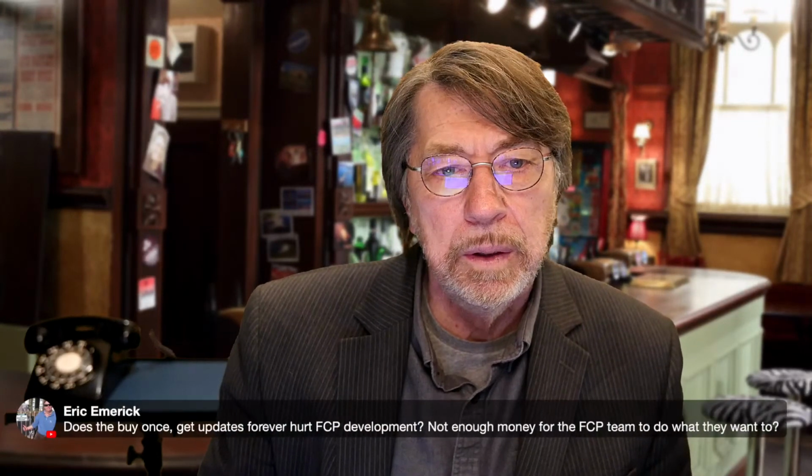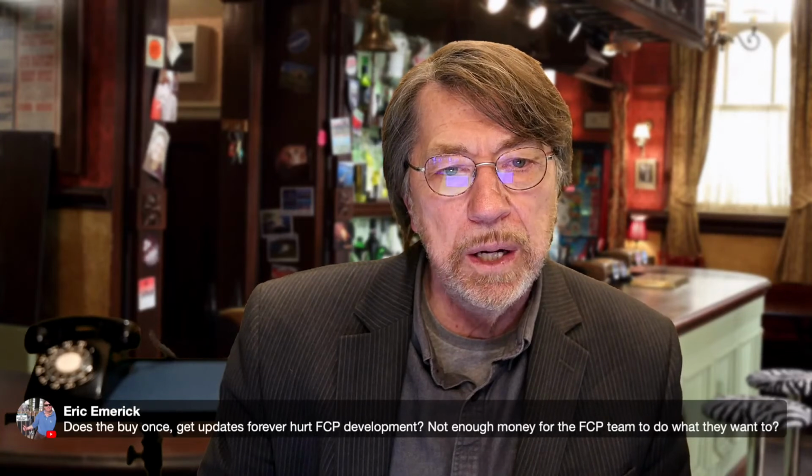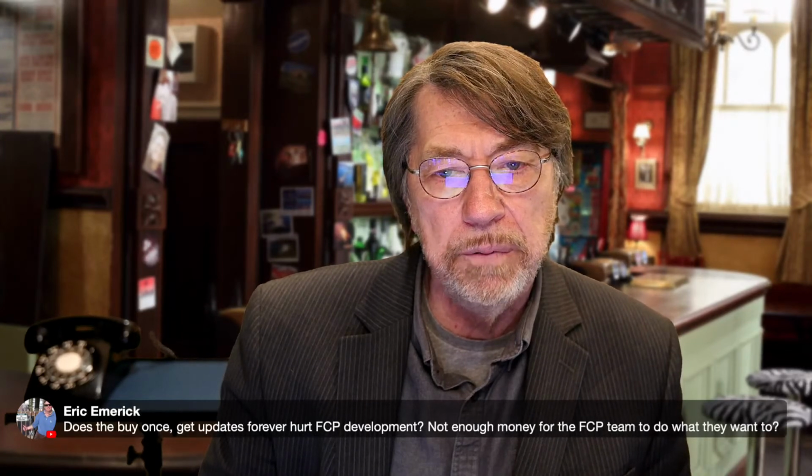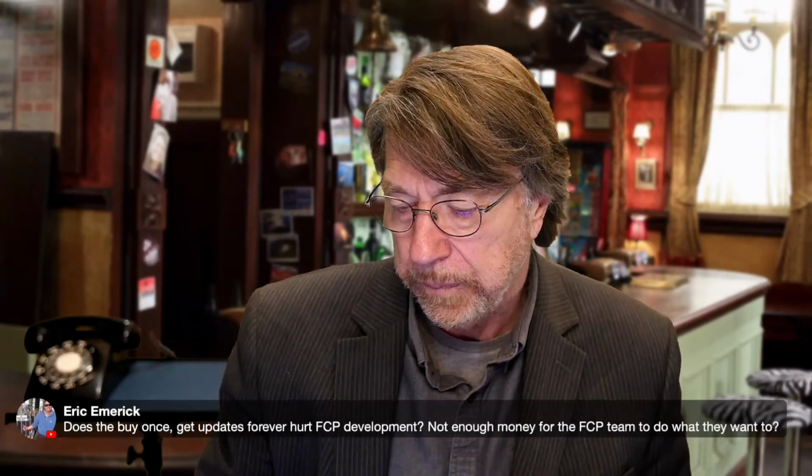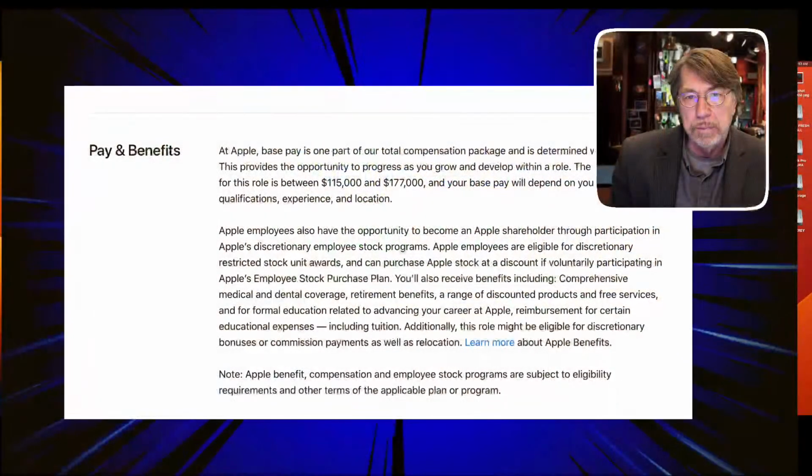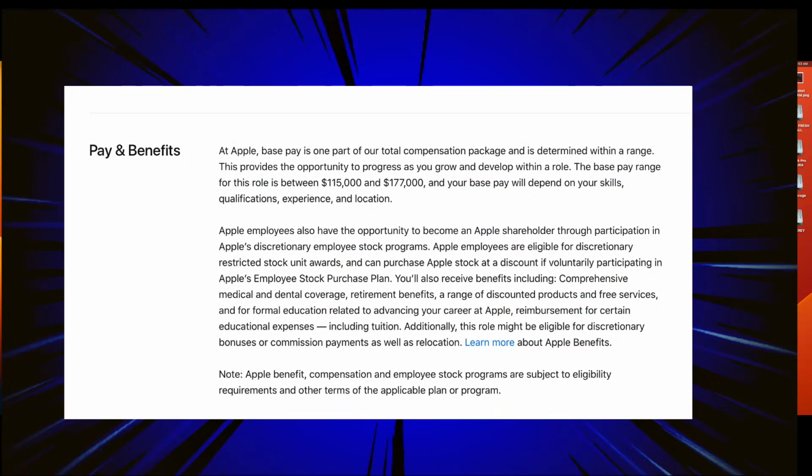So does the buy once, get updates forever model hurt Final Cut Pro development? Not enough money for the Final Cut Pro team to do what they want to do? I don't think that is a problem, because they continually have a new audience, new users.